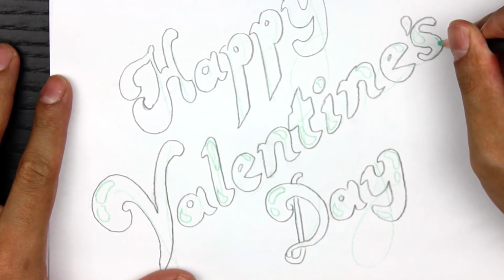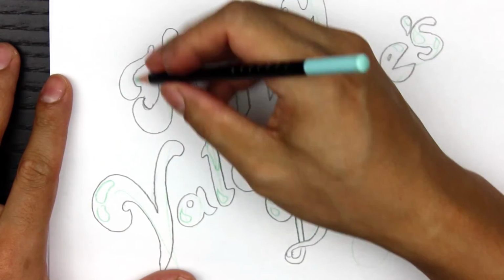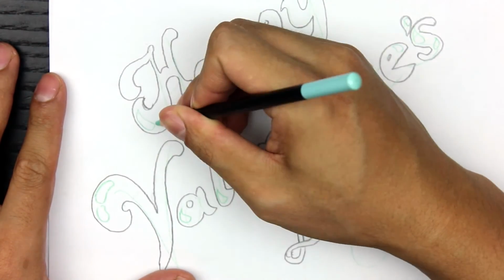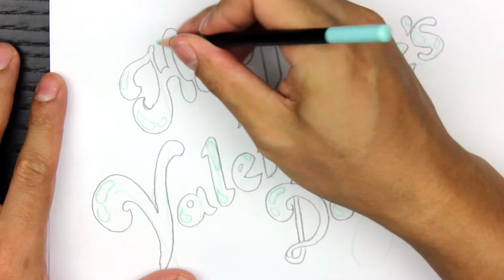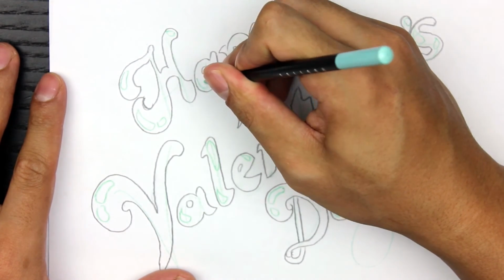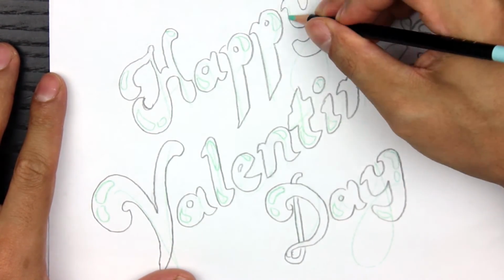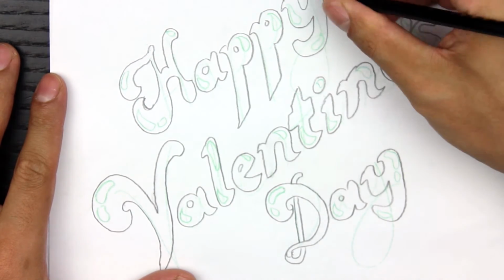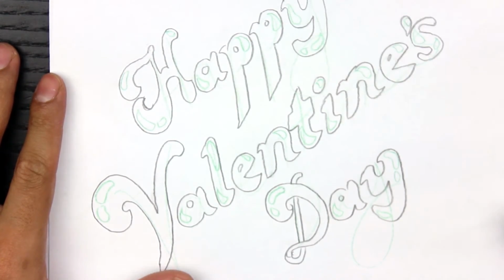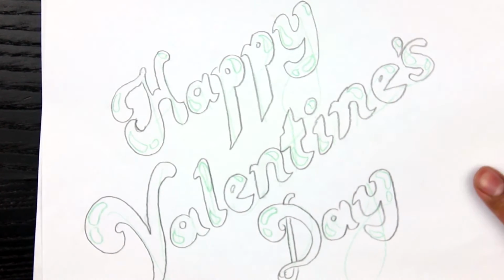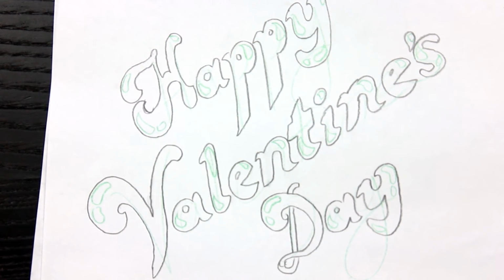And we're almost done. All we gotta do is the word Happy. All good to go. Alright, one more letter and we're good. Alright, so as of right now, I'm going to try to speed it up a little bit because coloring is pretty simple. We're basically done with the drawing, it's just coloring it in.